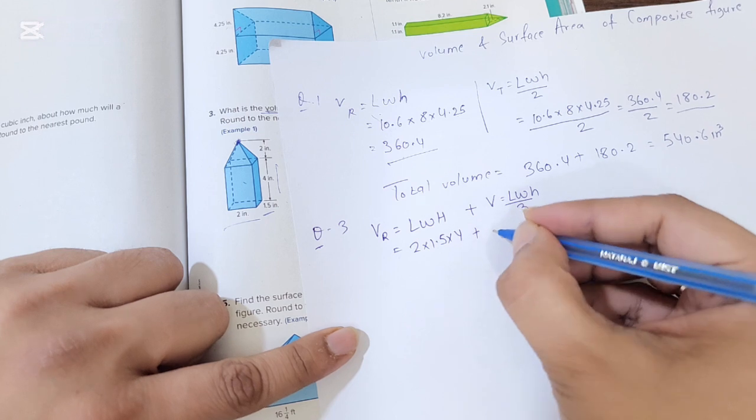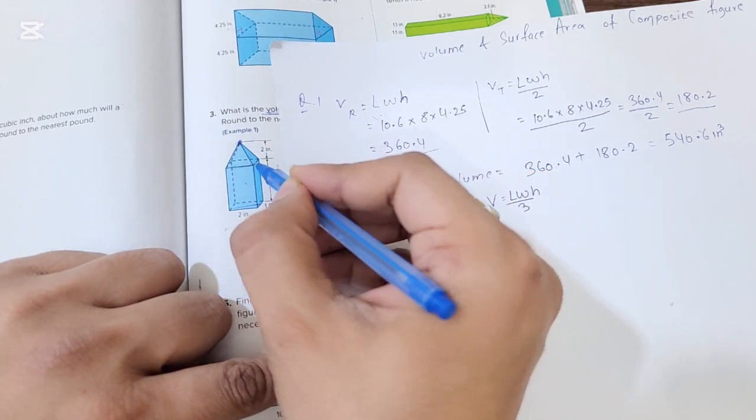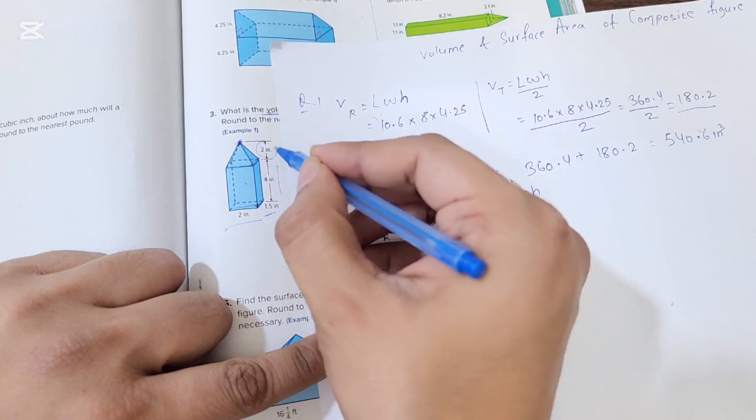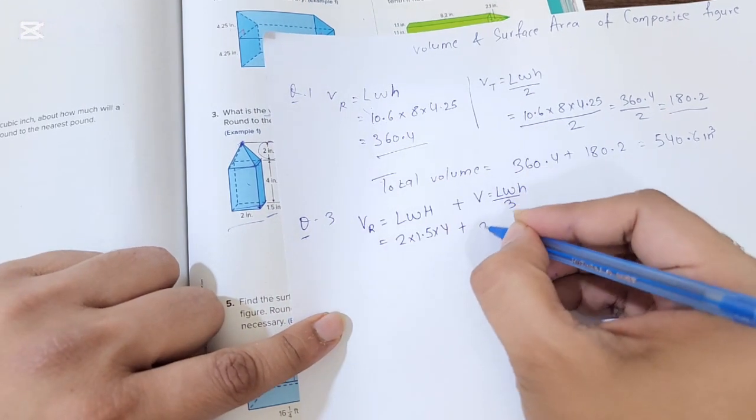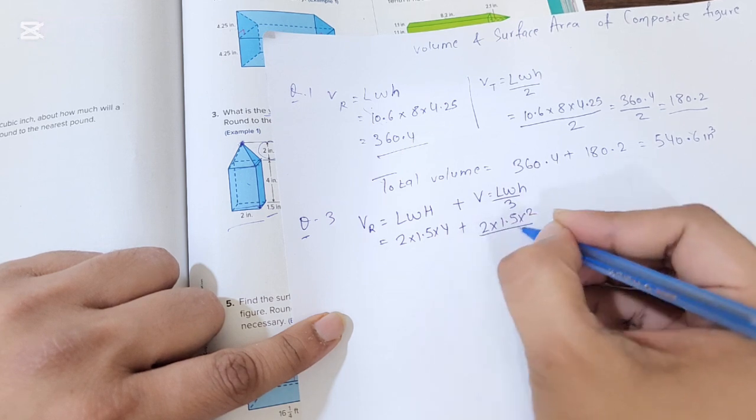So now what is the length, width and height? If the length here is 2, the length here will be 2. If the width here is 1.5, the width here will be 1.5, and the height is 2. So again I will do here 2 times 1.5 times 2 divided by 3.